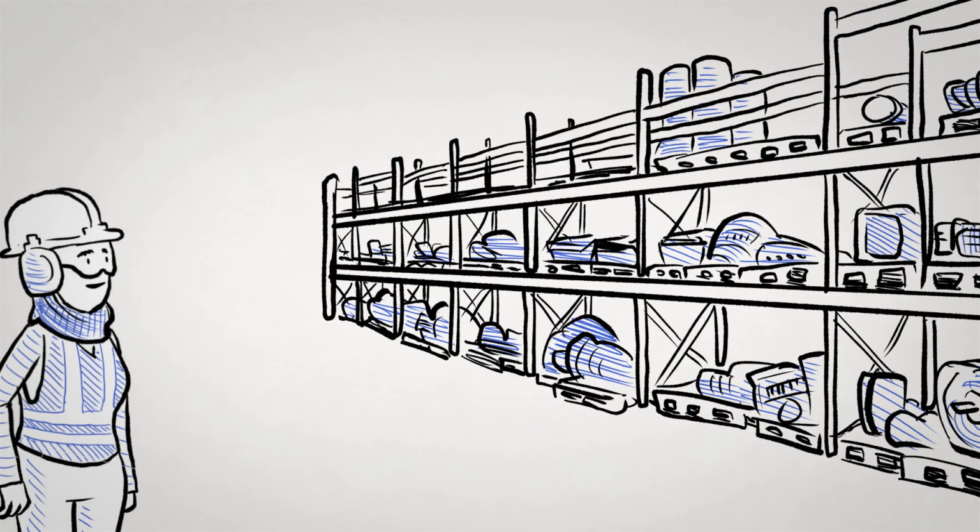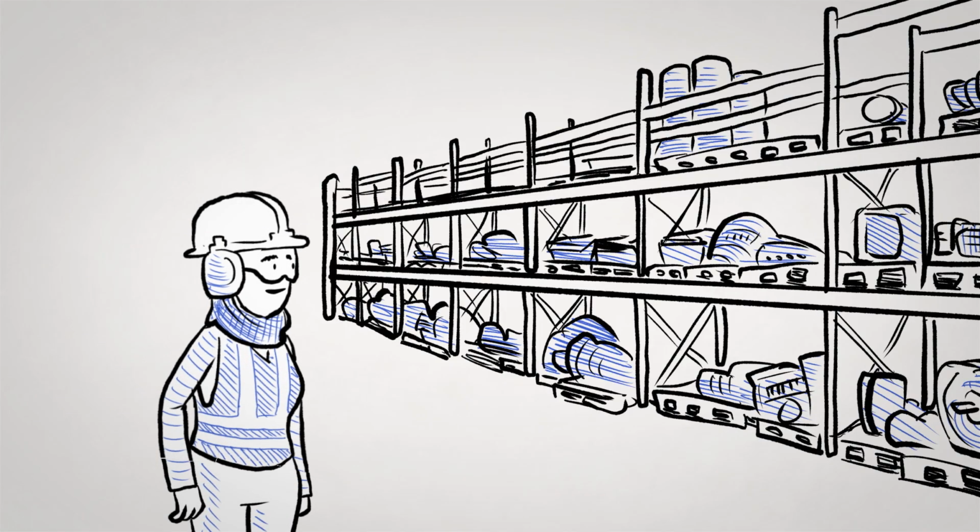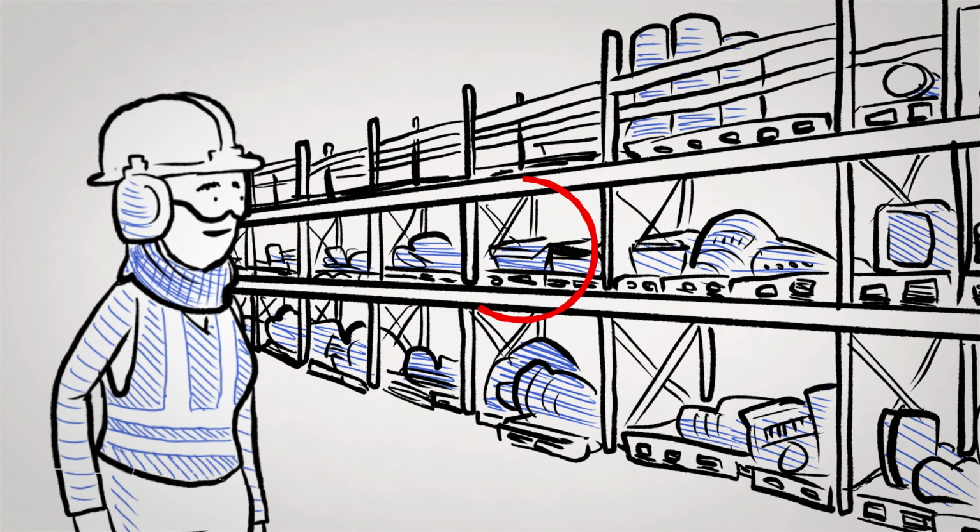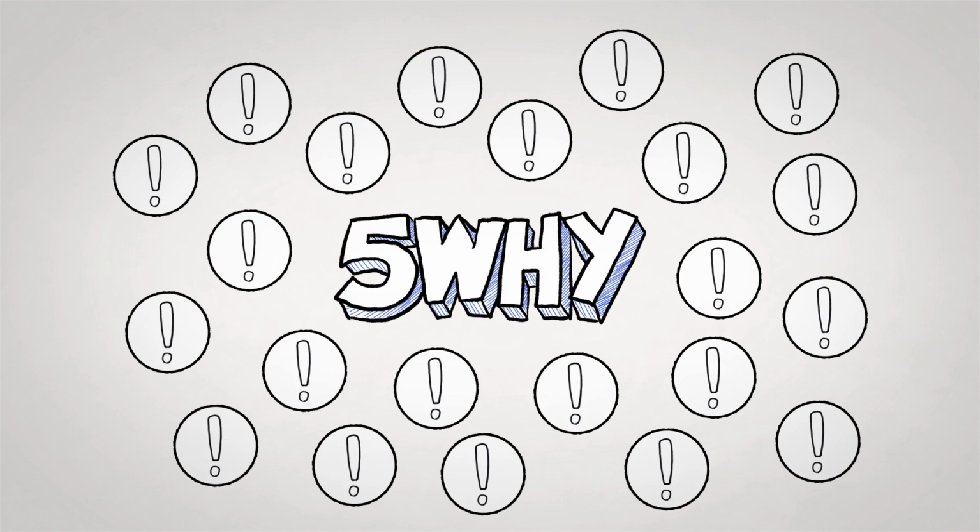Chitra learned the root cause of why her production line went down. It wasn't just because a conveyor belt failed. It was because the belts had been mislabeled in inventory. Chitra can now work to implement a solution to make sure all of their inventory was properly labeled to prevent this from happening again. With 5Why, problems are solved and fixed much more easily.